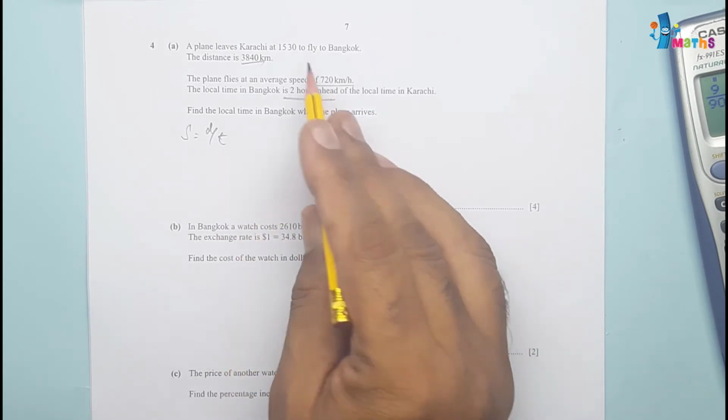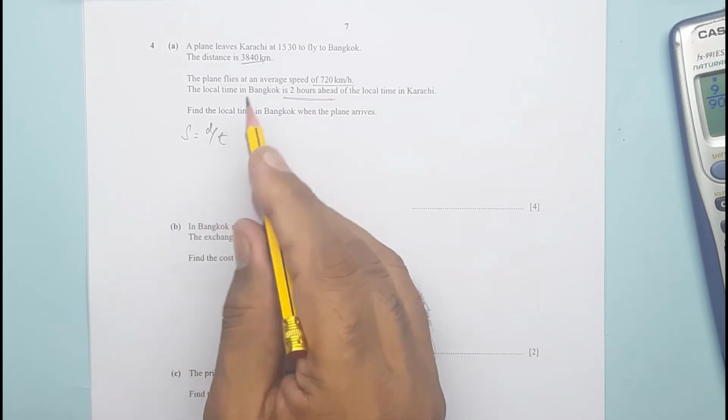So first of all, we'll have to calculate the time taken for the plane.